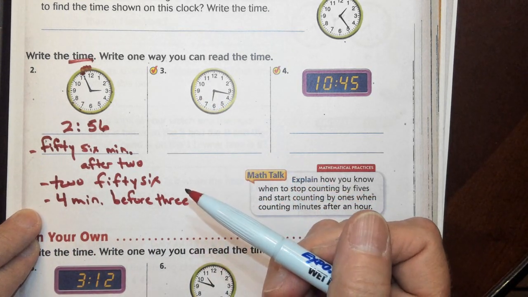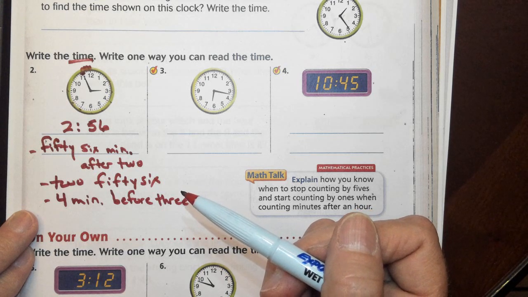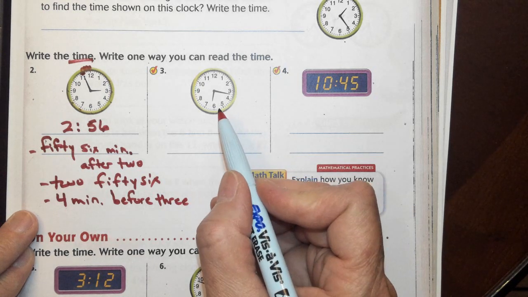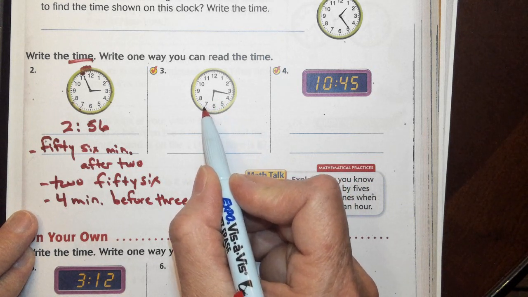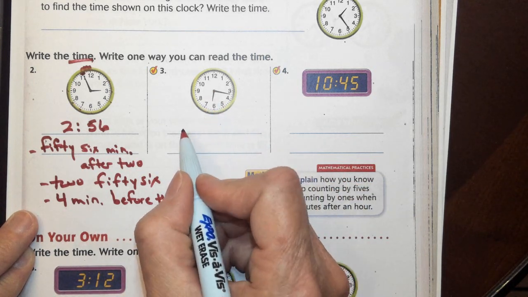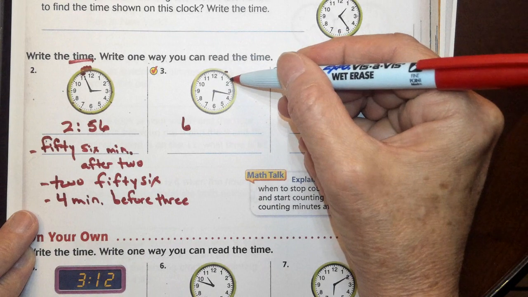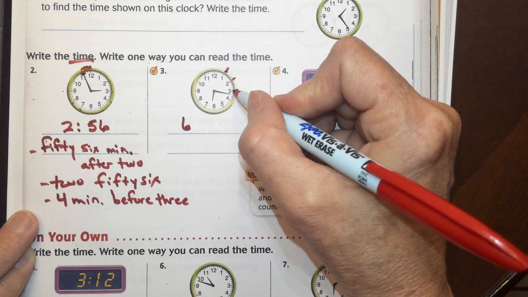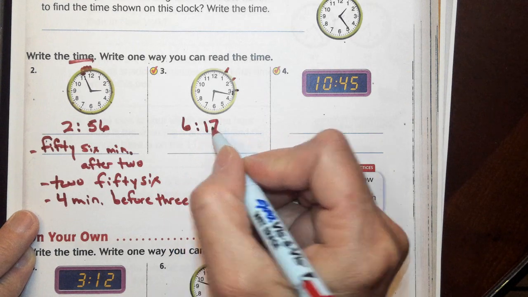Number 3, see if you can try it out, and then we'll check it together. Always check the hour hand first, then the minutes. All right, our hour hand, and if you needed more time, you can pause the video. Our hour hand is after the 6 and before the 7. The hour hand is always the short one, so it's 6. Our minutes start with 0. There's 5, 10, 15, and then 2 more little spaces after the number 16, 17. So it's 6:17.